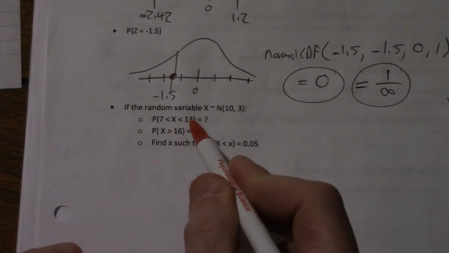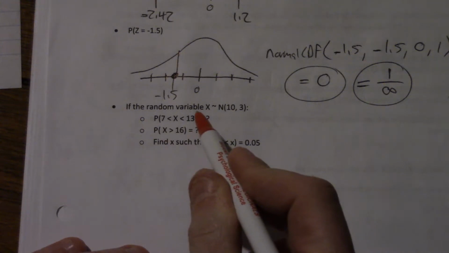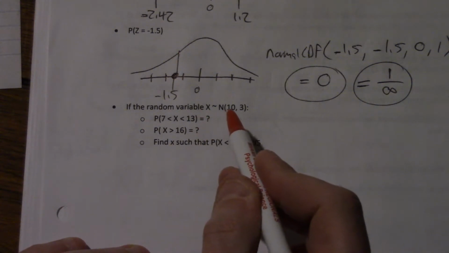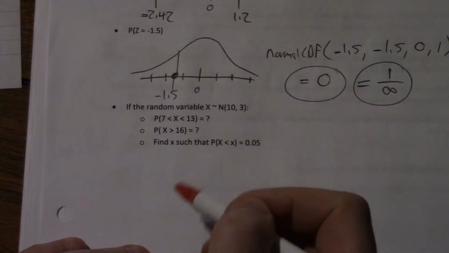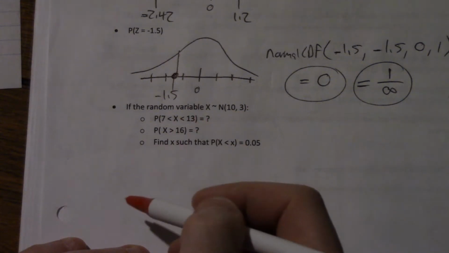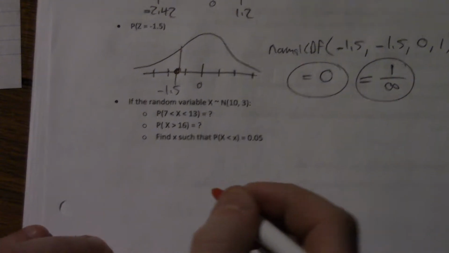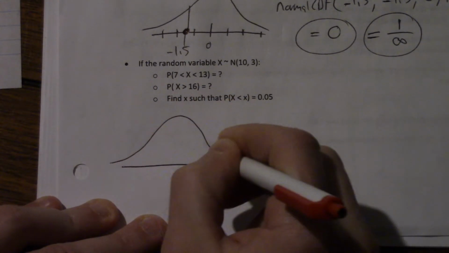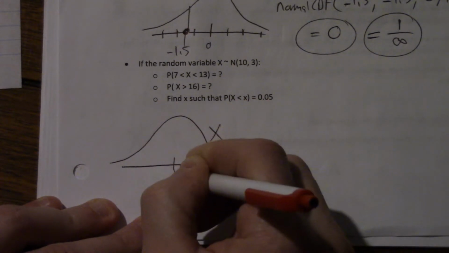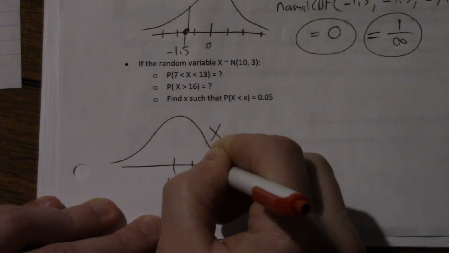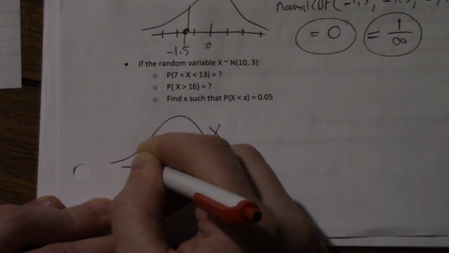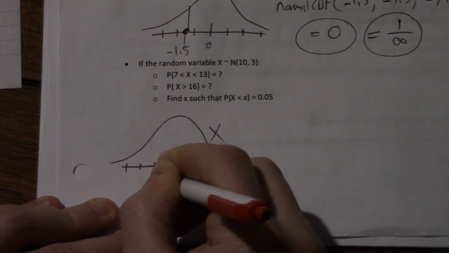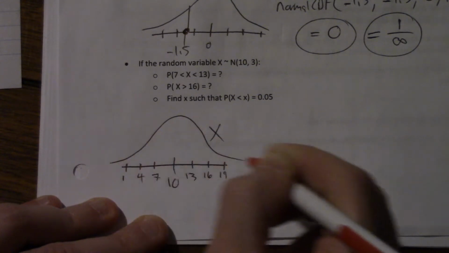So one more example. What if we have a random variable, x, could be anything, we don't care, that follows a normal distribution with mean 10 and standard deviation 3. Here's some problems to solve. So pretty straightforward. We can go through these decently quickly. Here's the distribution of x. The mean is 10 and the standard deviation is 3. So we have 13, 16, 19, 7, 4, 1.